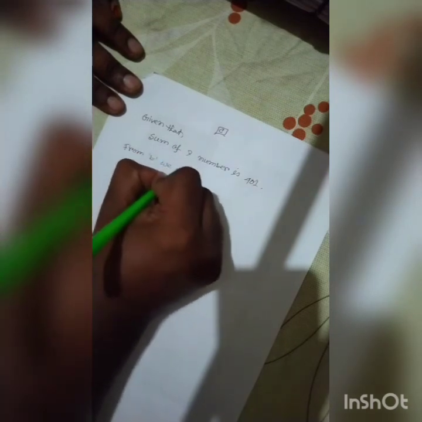Given that the sum of seven numbers is 401, from B we get the sum of six numbers is 342.